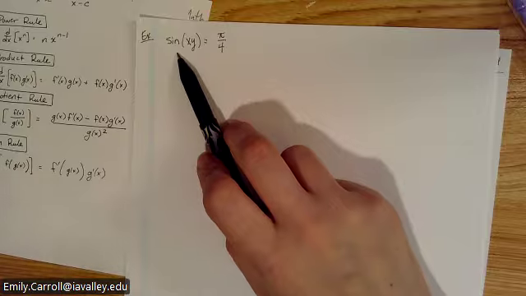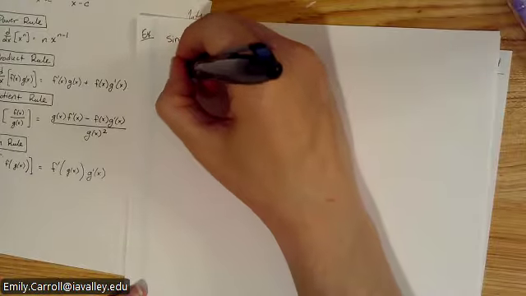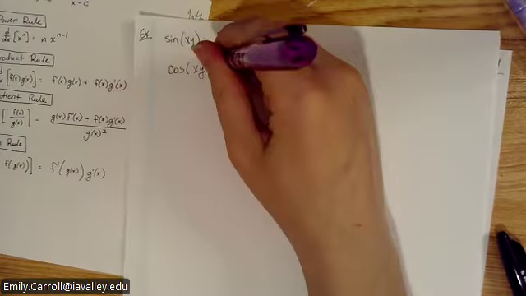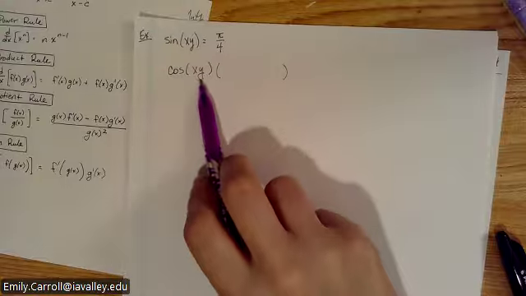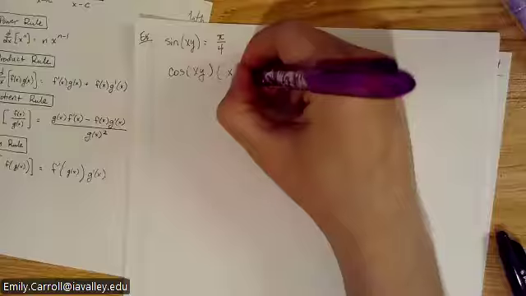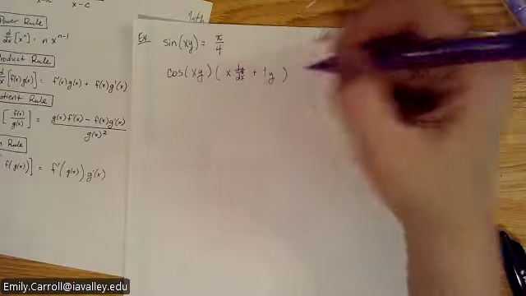Okay, so my outside function is sine. My derivative of sine is cosine. I'm going to keep that inside the same and then multiply by the derivative of the inside. Derivative of the inside is going to call for product rule. Okay, so let's keep the first, derivative of the second, plus derivative of the first, keep the second.